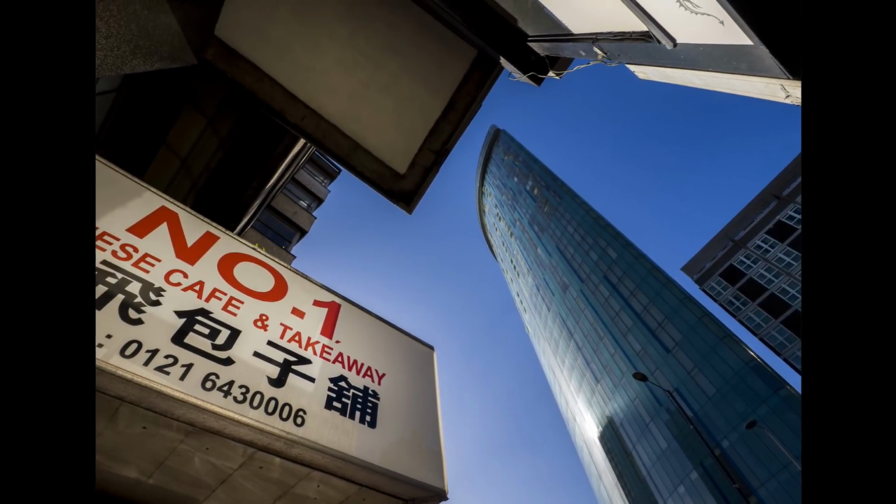Now you've probably been told that when you photograph buildings, you've got to keep the camera nice and straight. Forget that. Point the camera up and distort the hell out of it. This is a time for converging verticals, not straight lines.